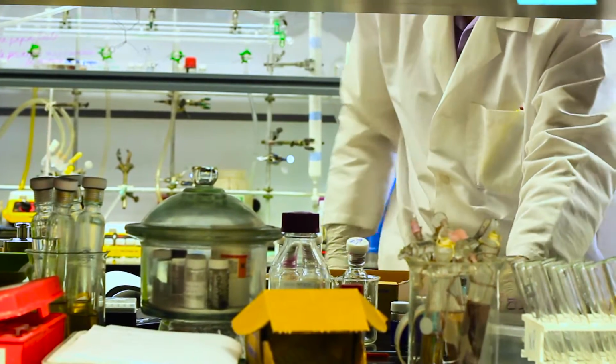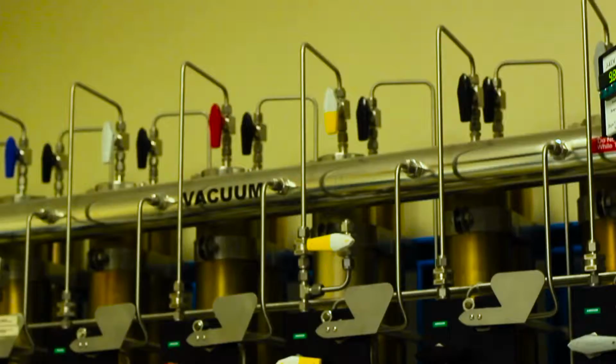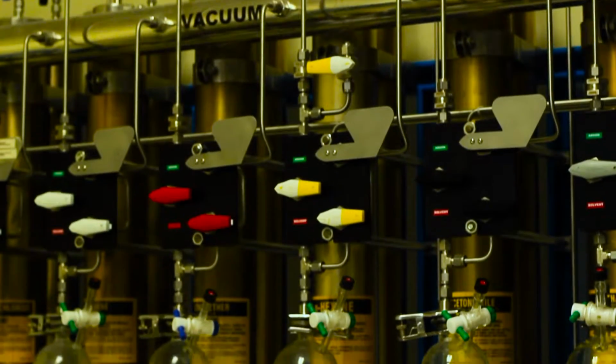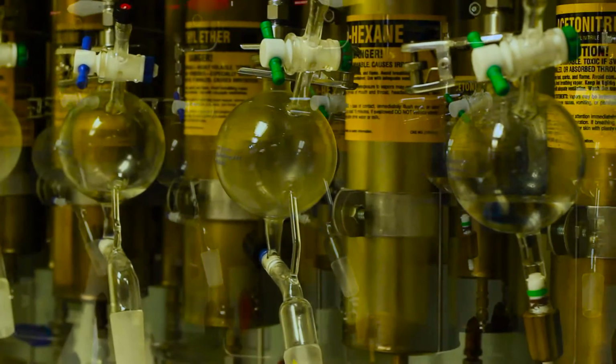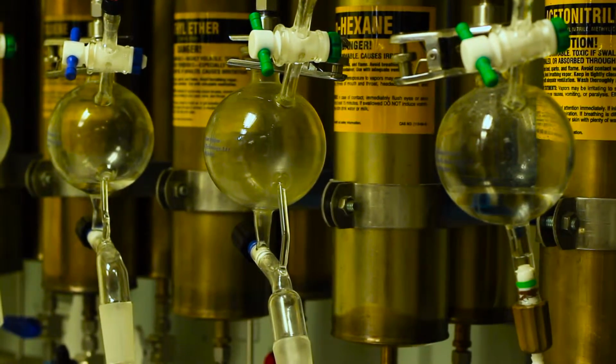So one of the most important problems that we have currently is the energy problem. We need to find alternative sources of energy to the hydrocarbon fuels that the world is used to. So what we need to do is we need to understand the basic chemistry of energy conversion, and our work attempts to solve those problems.